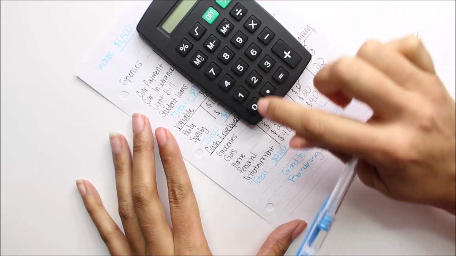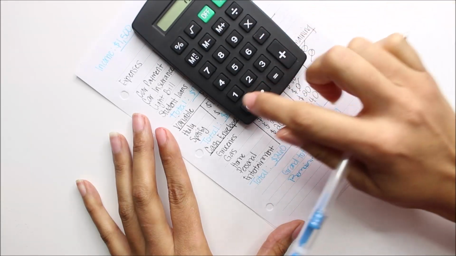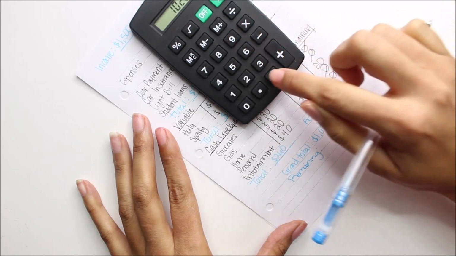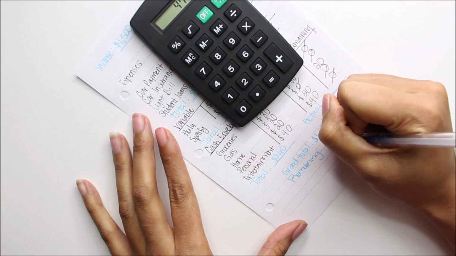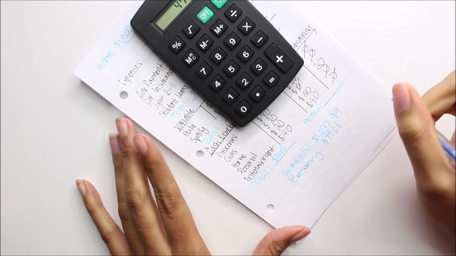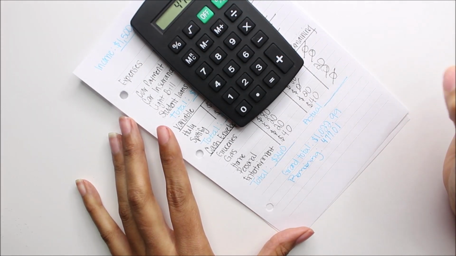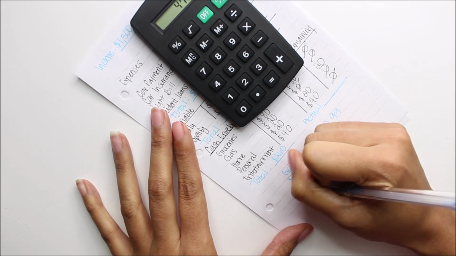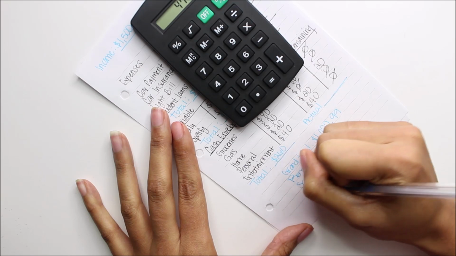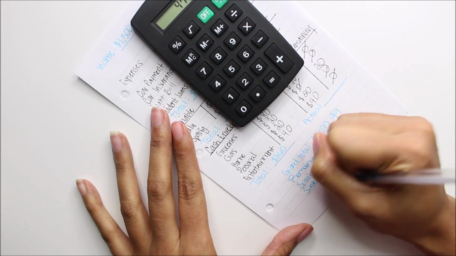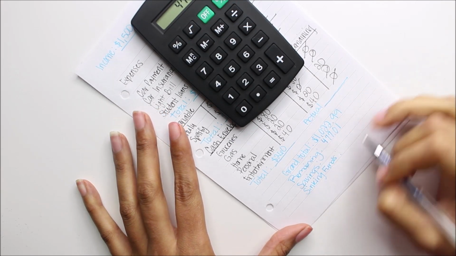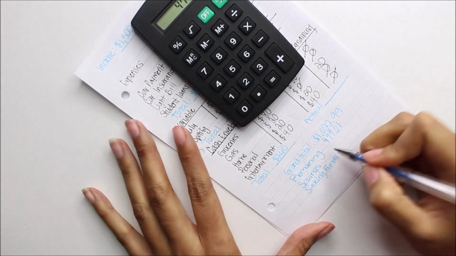So you'll do 1,500 minus 1,022.99, and you'll be left with $477.01. So that way you can distribute to your savings or your sinking funds, or both if you want to split it between the two.